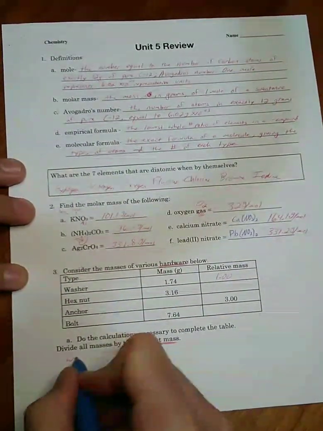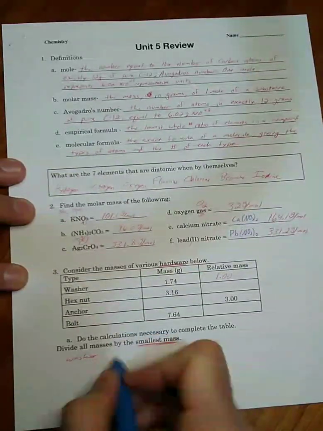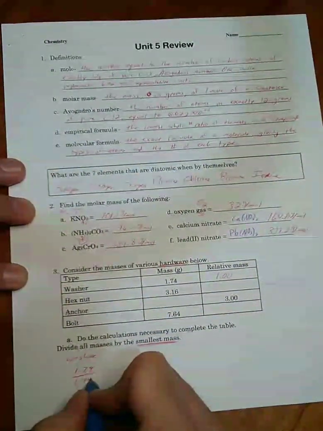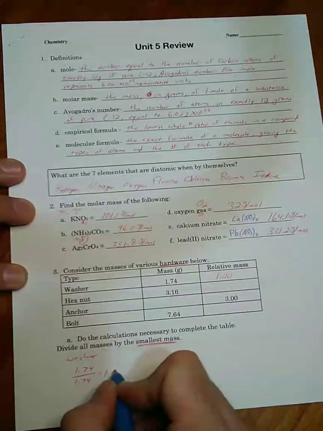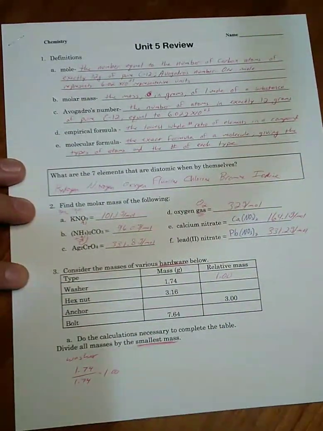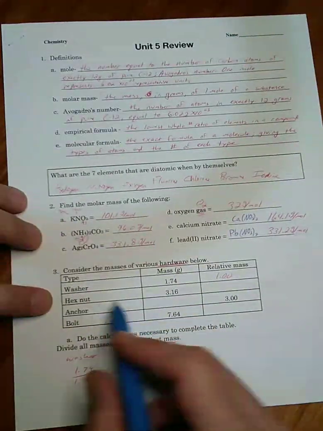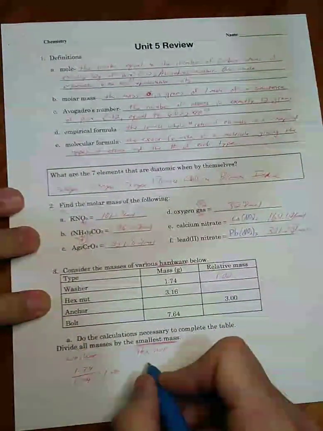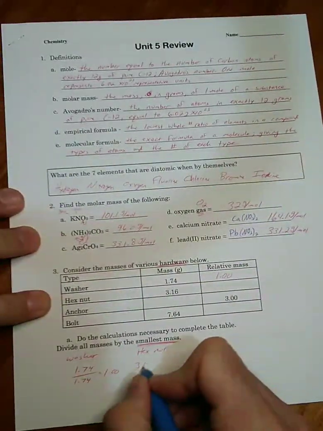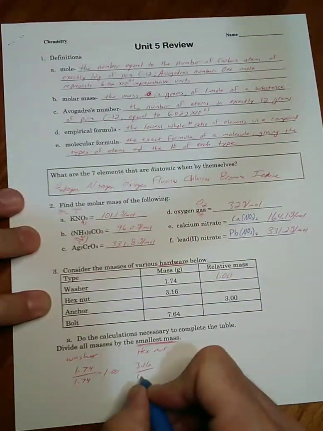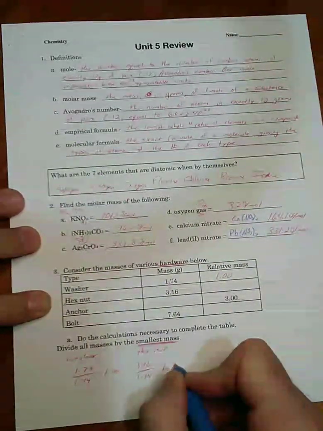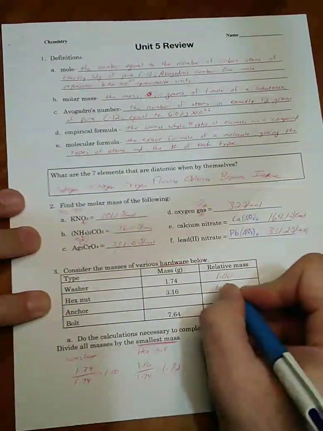So when it comes to the washer, it's, of course, 1.74. Divide that by 1.74. That's where we get its relative mass of 1.0. But when we compare the hex nut to the washer, we see that it's 3.16 compared to 1.74. And that's going to give us a relative mass of 1.82.